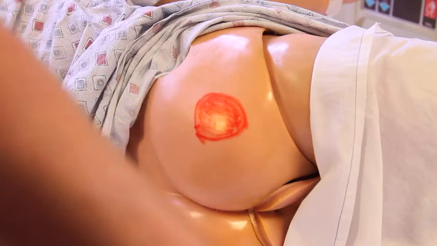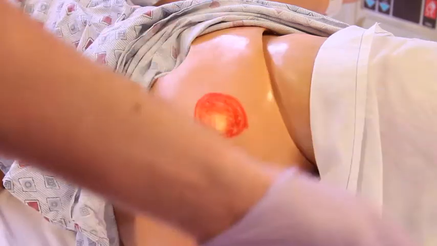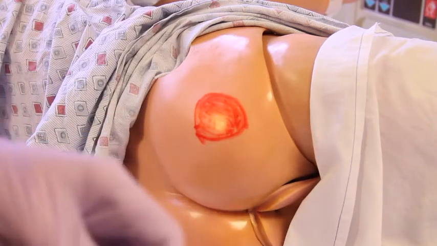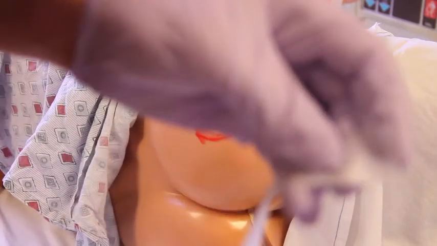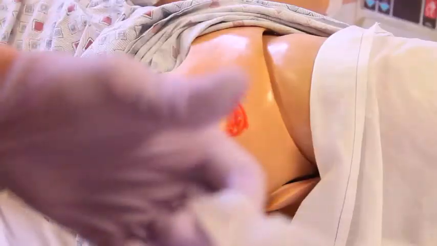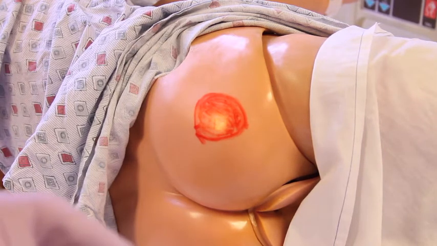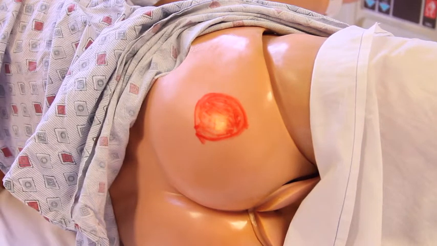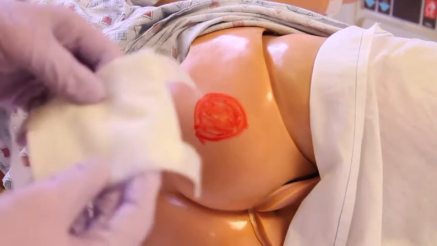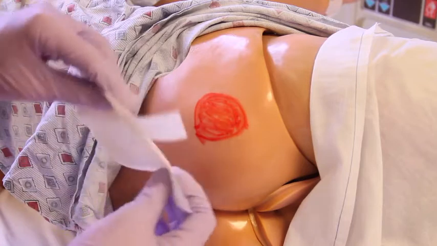So after that, you grab a new gauze that you have prepared.